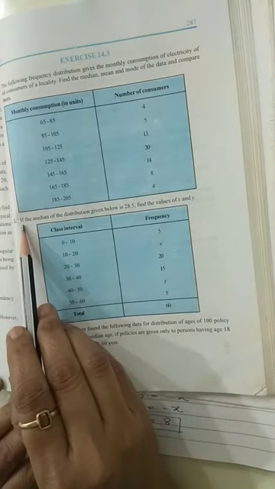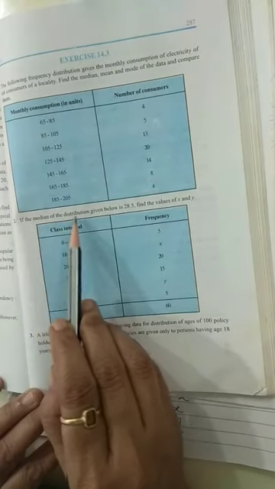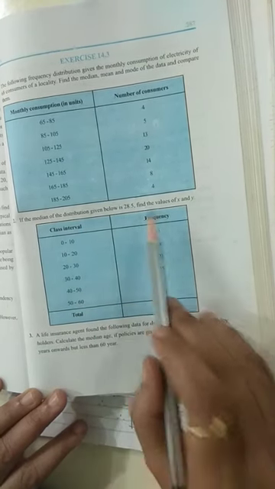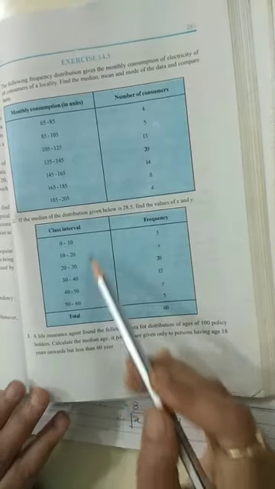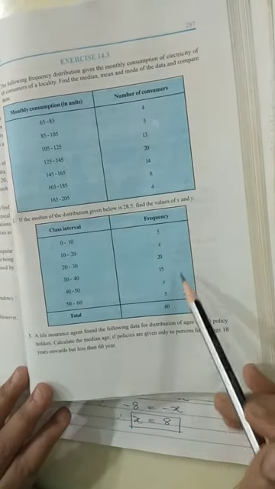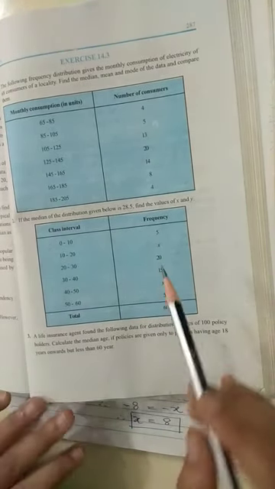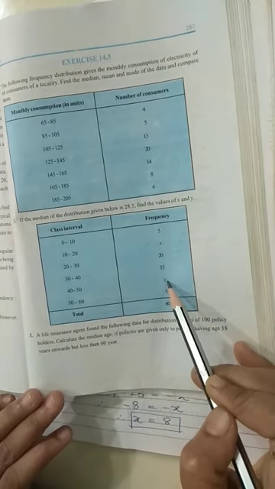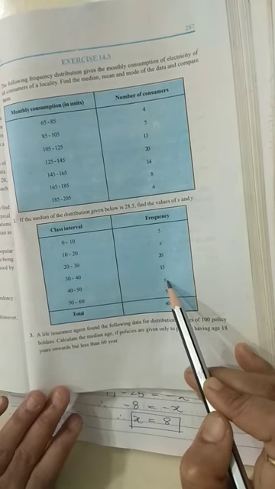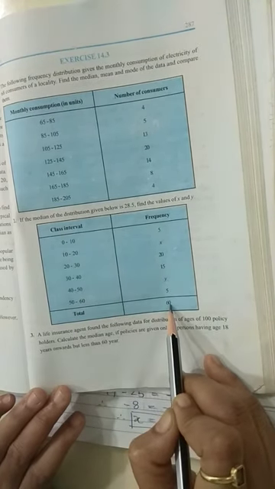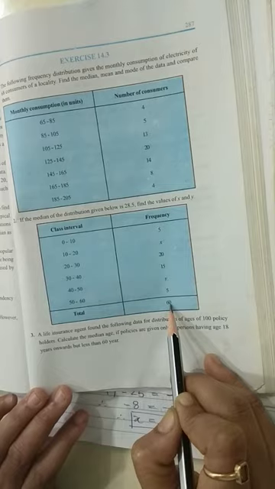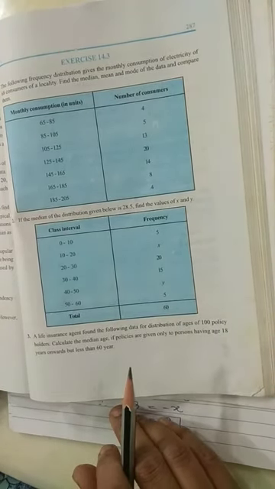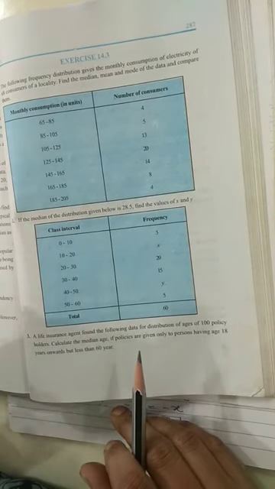Let us see question number 2. If the median of the distribution given below is 28.5, find the values of x and y. Now here class intervals and corresponding frequencies are given. In the frequency column, two frequencies are missing, which we have to find. Now summation Fi, that is the total sum of frequencies, is 60. Now we have to find the missing frequencies.